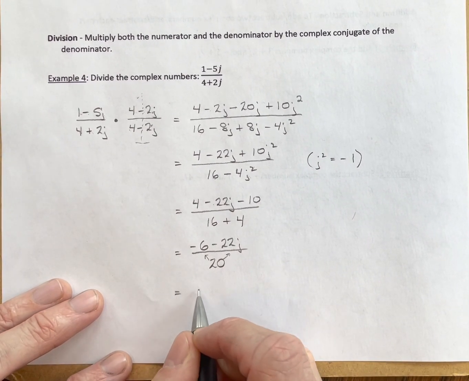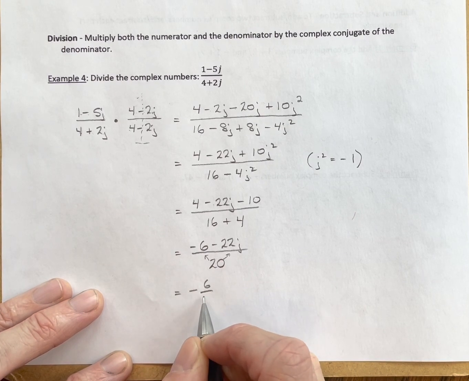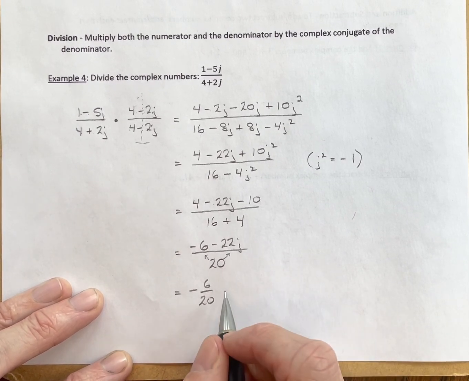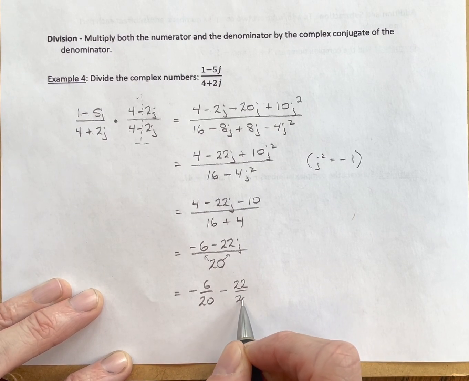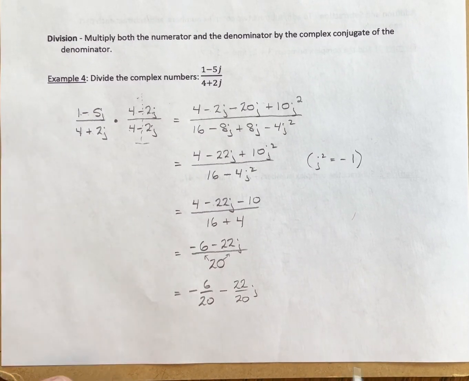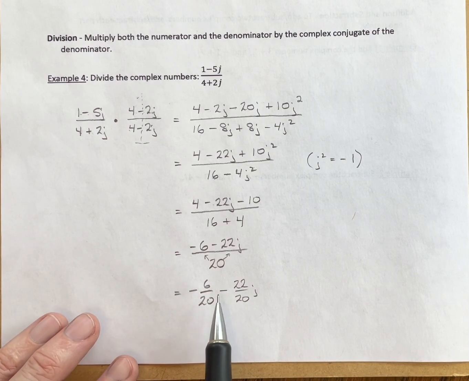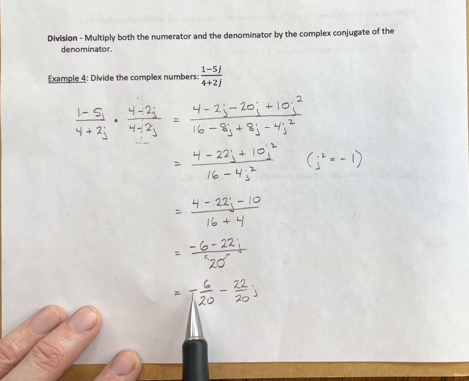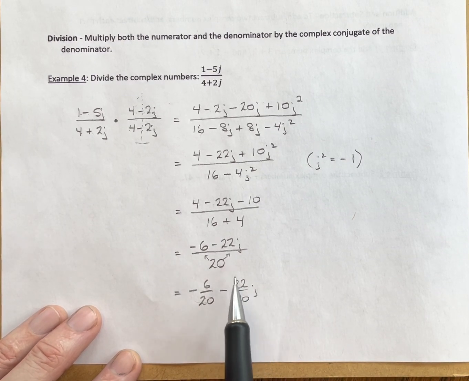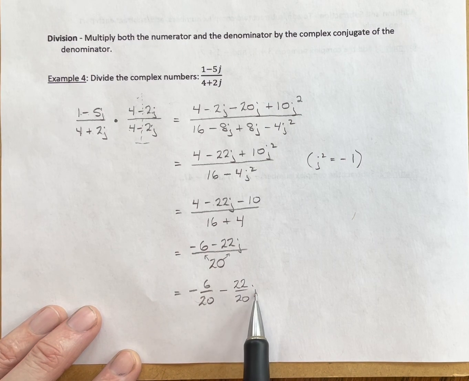So this gives us negative 6/20 minus 22/20 j. So here's our standard or rectangular form. Negative 6/20 is our a portion, our real portion. Here's our imaginary portion, and here is our imaginary unit.